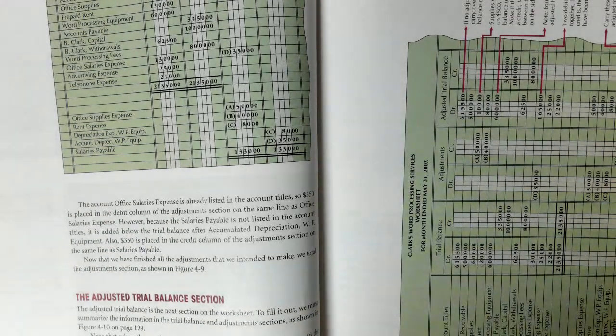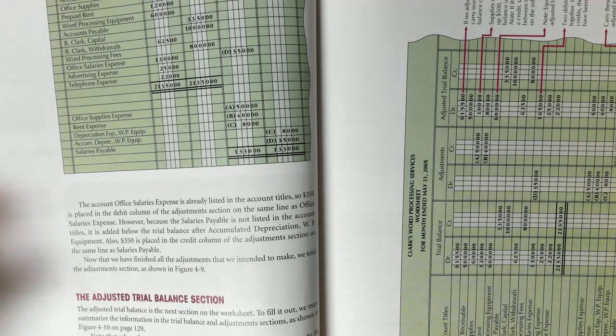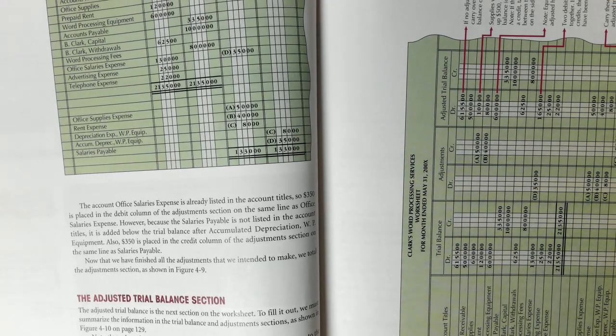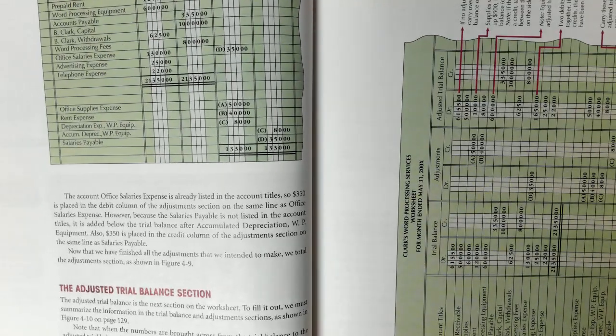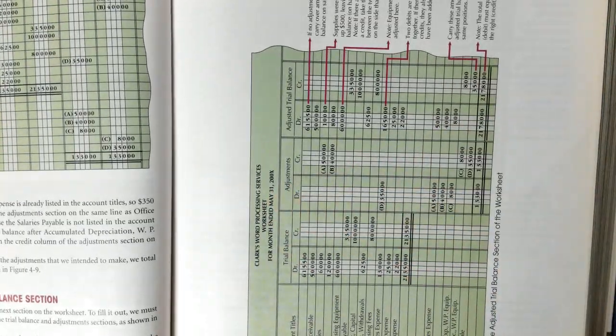We are finishing up section 4.1, so chapter 4, section 1, and we're on page 128 and 129. If you want to look at page 129, you'll see this worksheet over here, and just go ahead and follow along with that as I discuss what's going on.